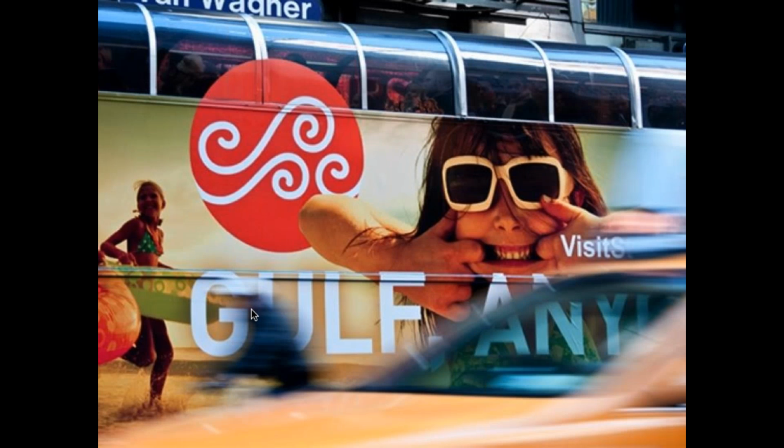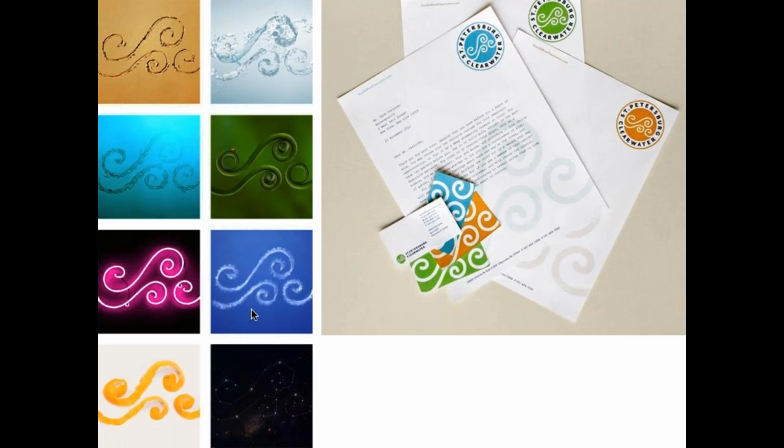You see how the icon is powerful. It stands out in the environment. It has a lot of flexibility. And here you see in the letterhead, the logo has to be quite large on that letterhead for it to be legible, which is fine. It works there. But on the business card, where it's much smaller, it uses the other logo because the type would not be legible otherwise.